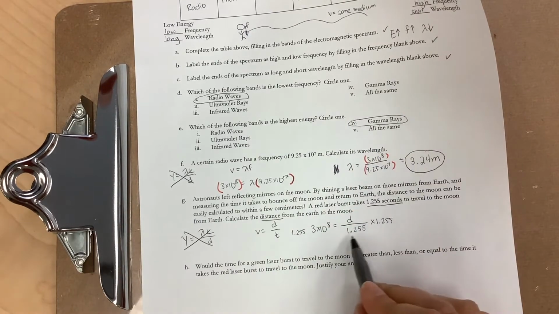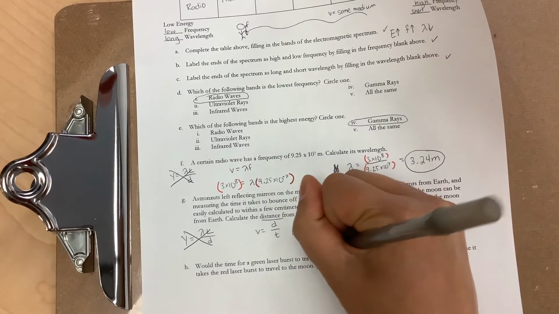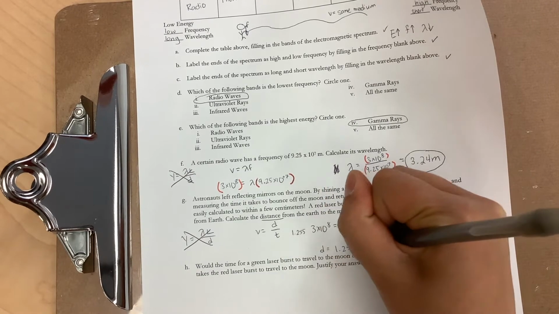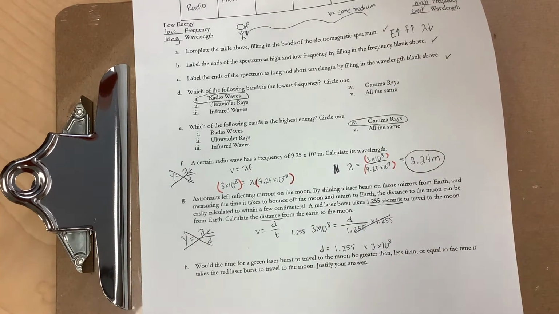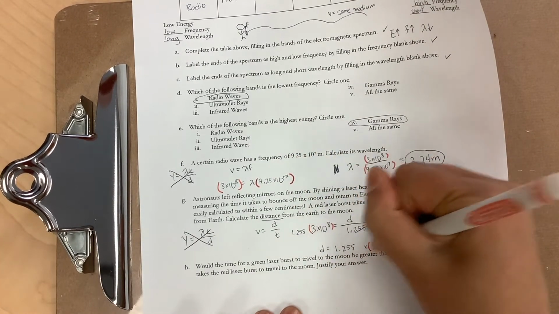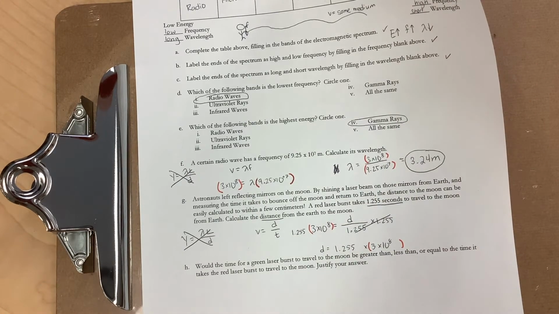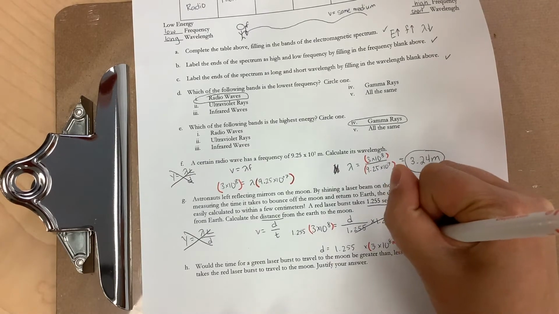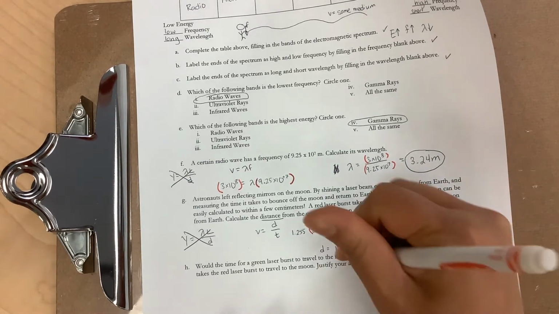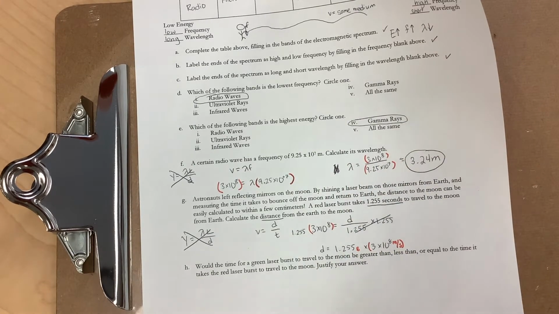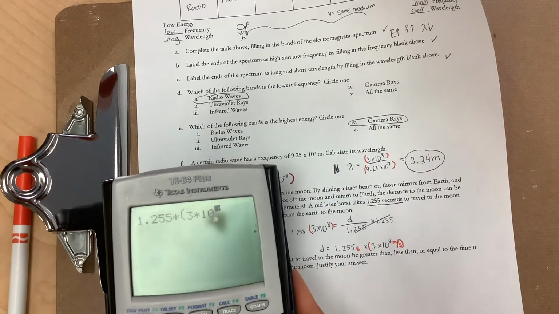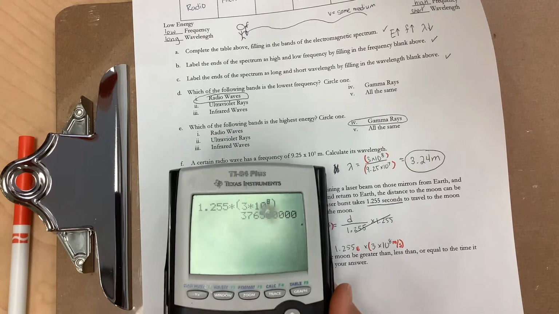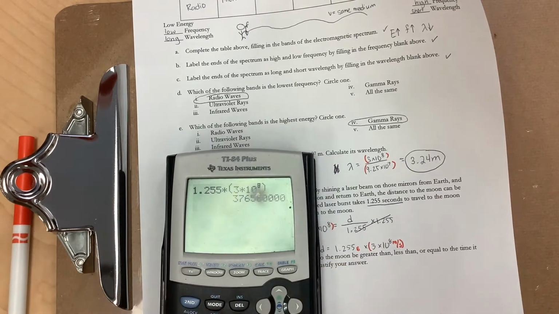Now with these two canceling, this reads d is equal to 1.255 times 3 times 10 to the 8th. And if you want to keep your little parentheses around 3 times 10 to the 8th, you can totally do that. Because notice, this makes sense to me. Light travels 3 times 10 to the 8th meters every second for 1.255 seconds. And that gives me a distance of a big number.